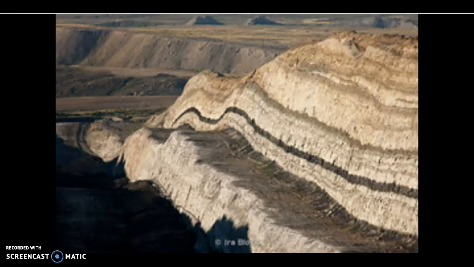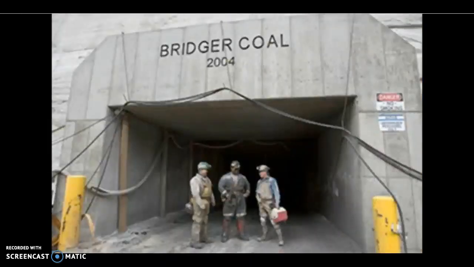There are two types of mining for coal. Jim Bridger Mine, which is out by Point of Rocks in Wyoming, uses both types, called surface mining, which is shown here, and deep underground mining, which is shown later. Surface mining is when you use different types of machinery to just scrape the surface of the coal. This is the opening to one of the underground mines at the Bridger Mine in Point of Rocks, Wyoming.